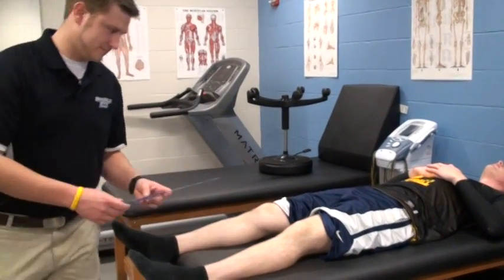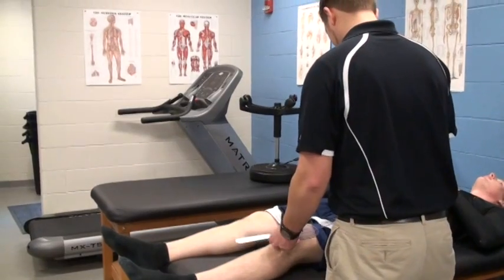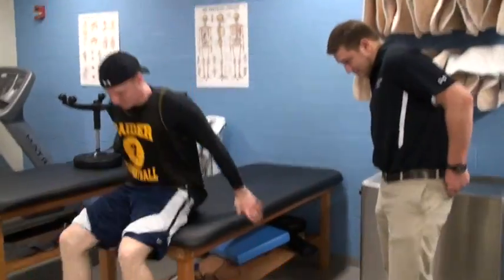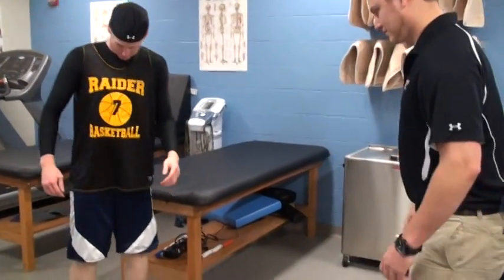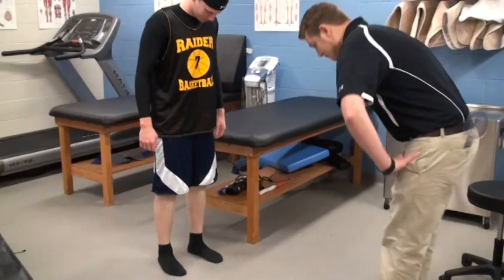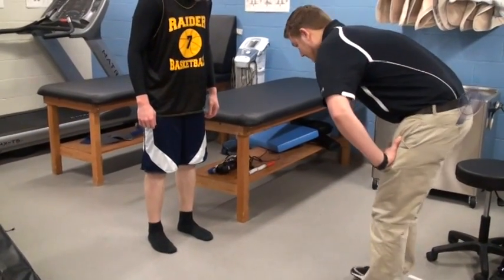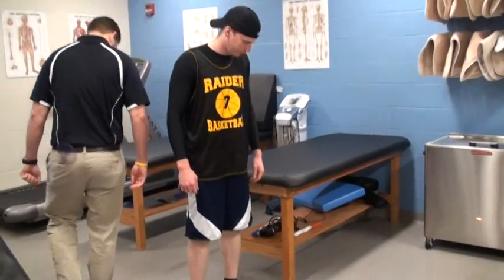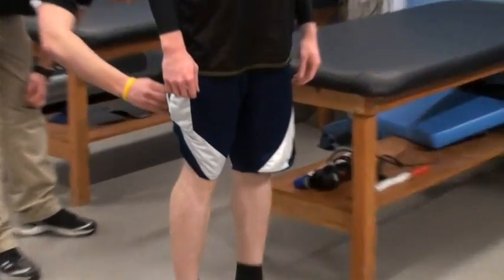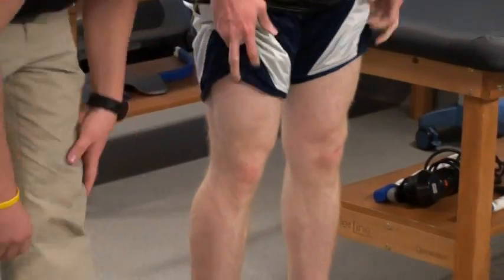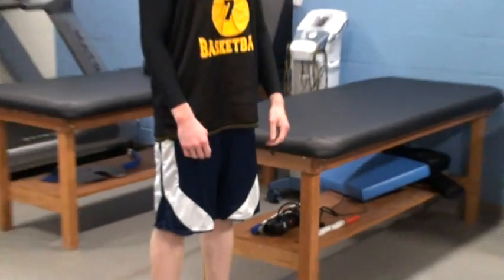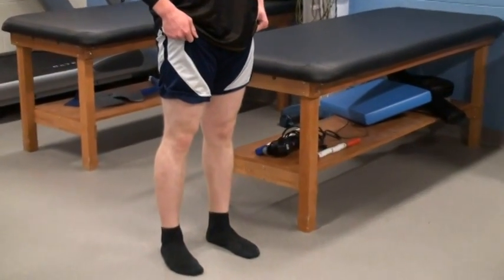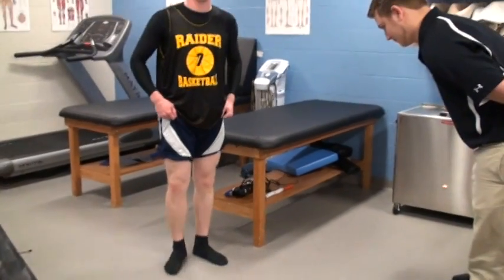He will next observe standing leg length difference. Go ahead and stand up. Face me. Foot posture, and any areas of scars. Next, he will look for genu varum, genu valgum, and genu recurvatum.